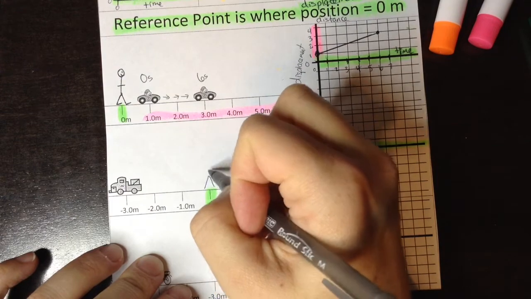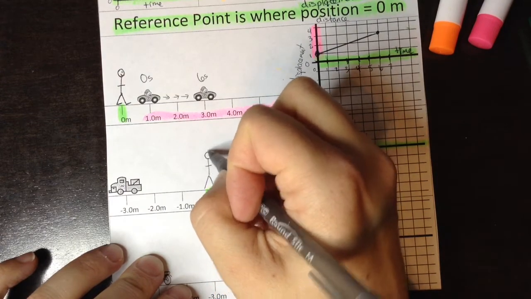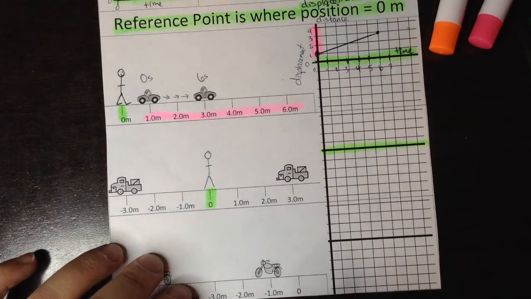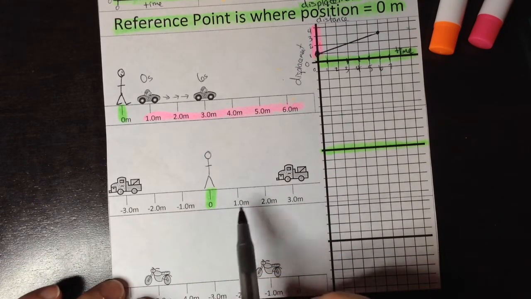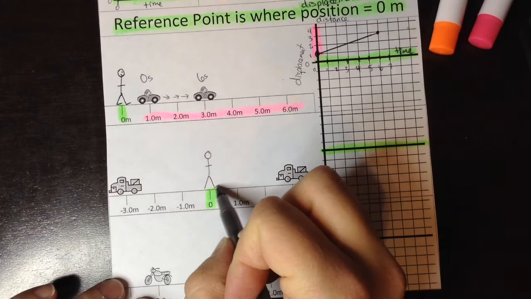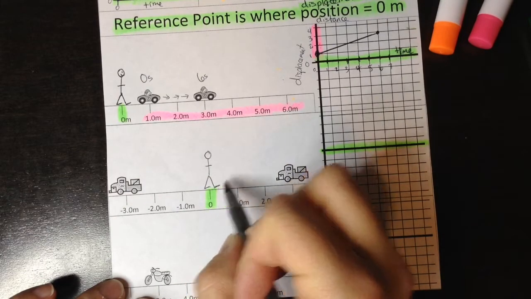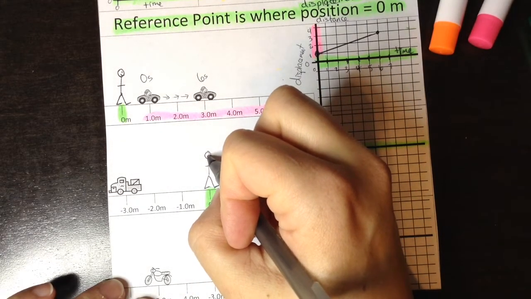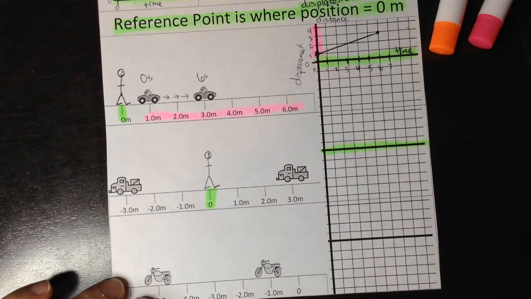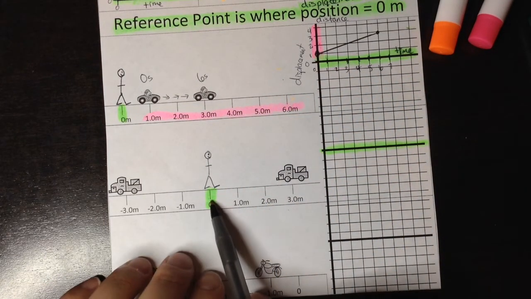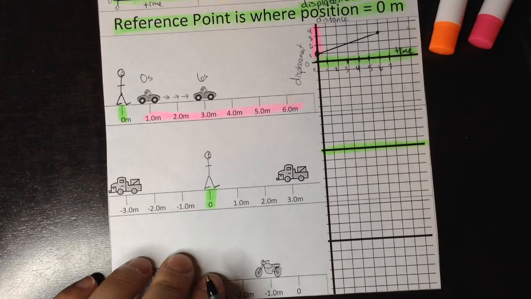Draw your stick man. But remember, you need to point him facing the positive direction. Well, you see you've got negative numbers here, positive numbers here. He is facing to the right. Okay? So stick man is facing this direction.